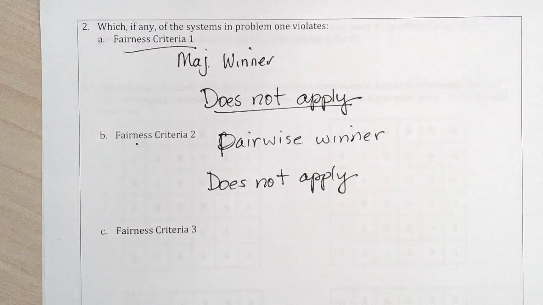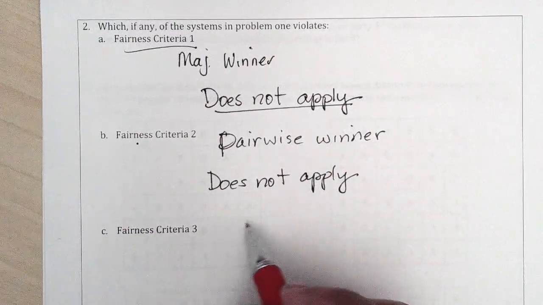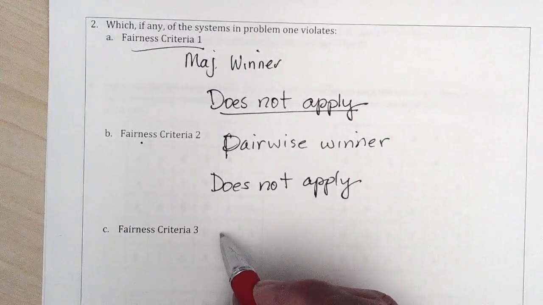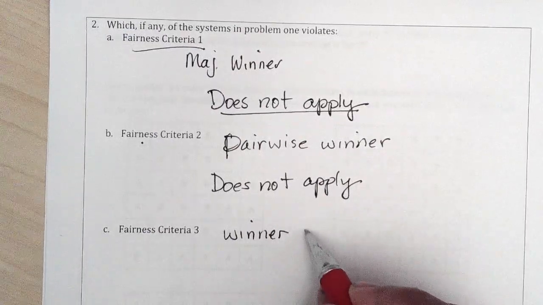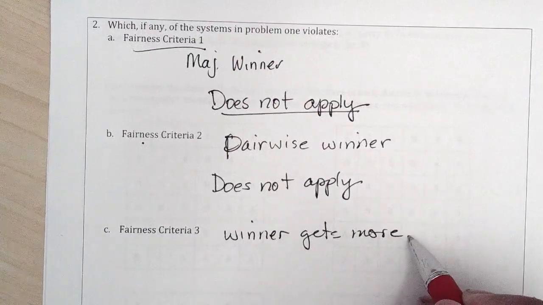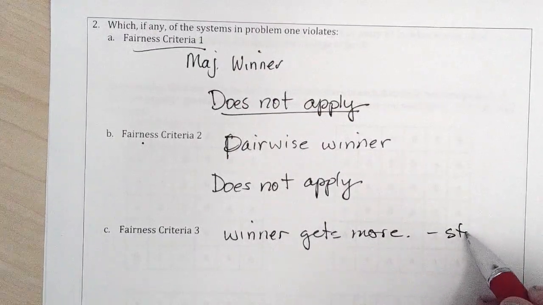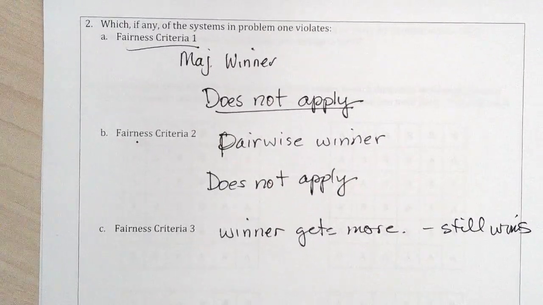Criterion 3, I believe, is when the winner gets more votes, will they still be the winner? Still wins.